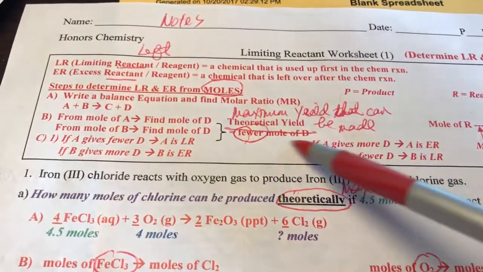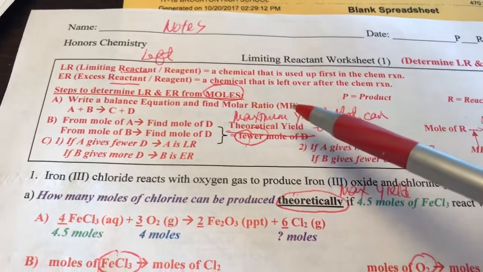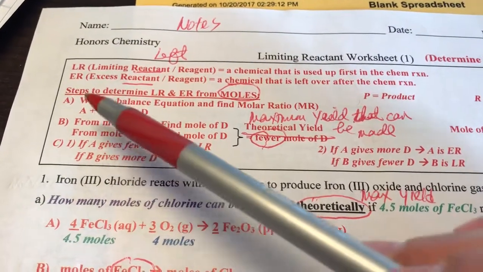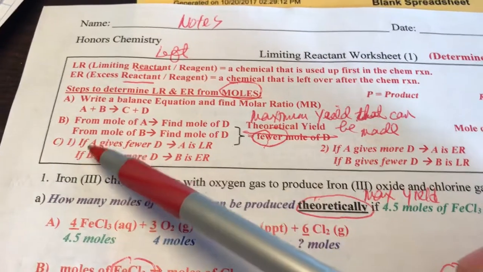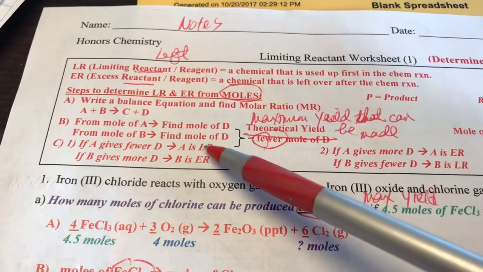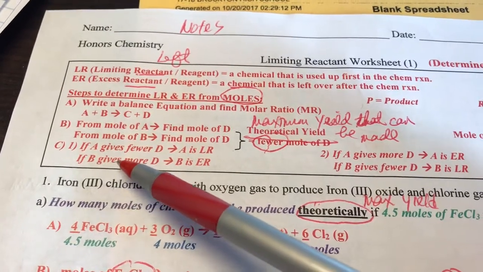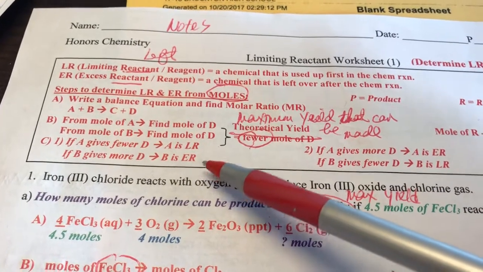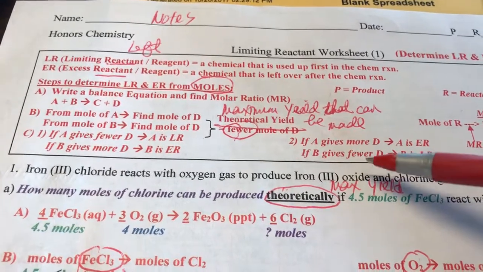So this is one thing I can determine: the maximum yield, how many maximum hamburgers I can make. And the last part is, if the bread gives me fewer hamburgers, if the A gives me less D, then my bread, or the A, will be the LR, because it's going to be used up first. And in this case the meat gives me more hamburgers, so the meat will be the ER, meaning the meat will be left over. And here is the opposite situation.